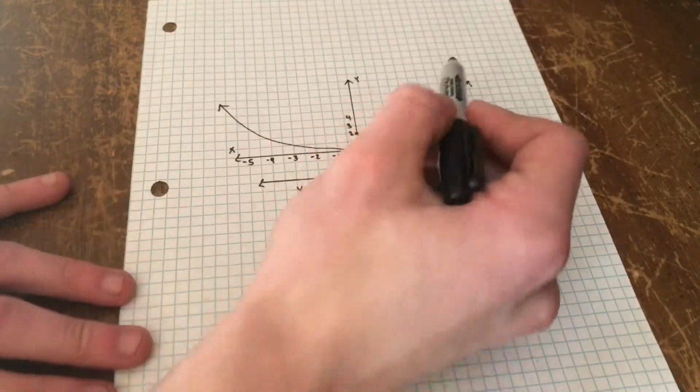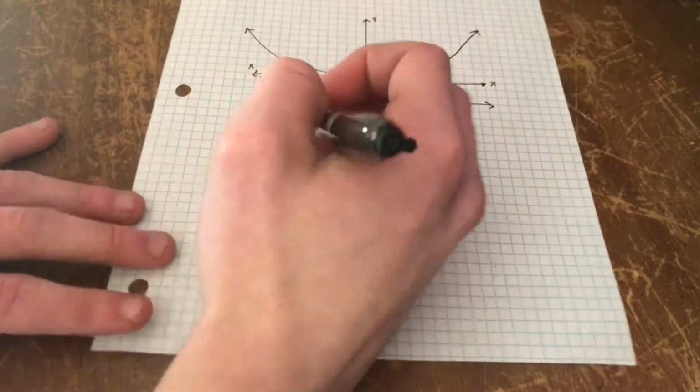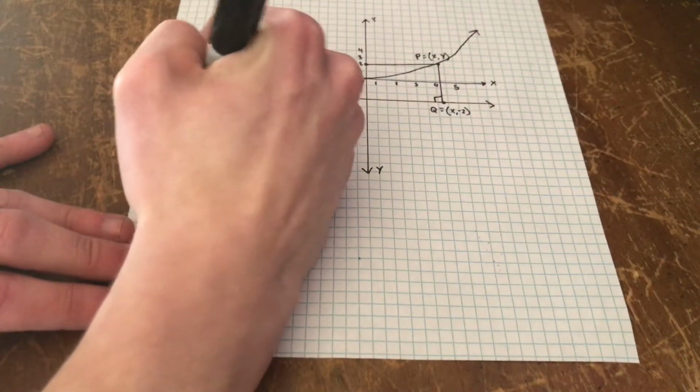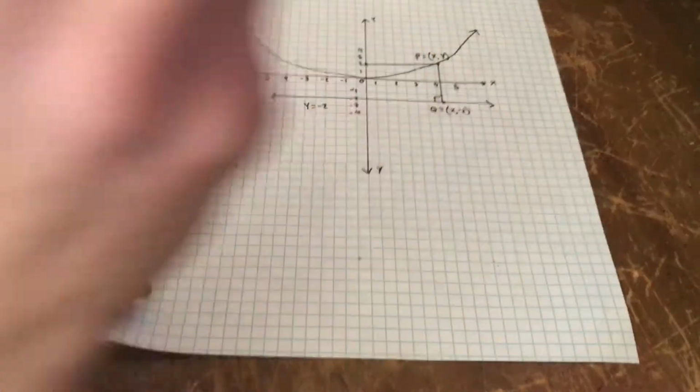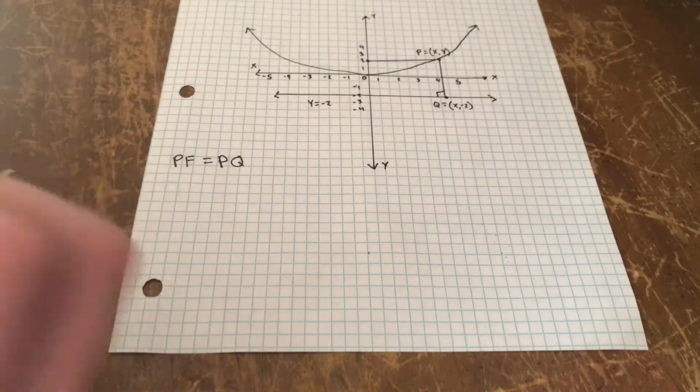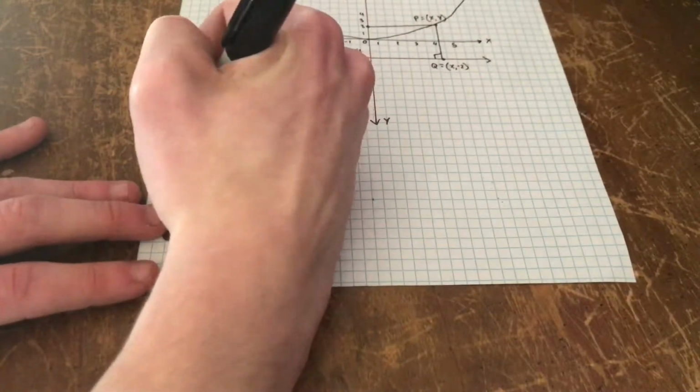This is the parabola I have, and the definition of a parabola is PF equals PQ. We will put this graph into the distance formula.